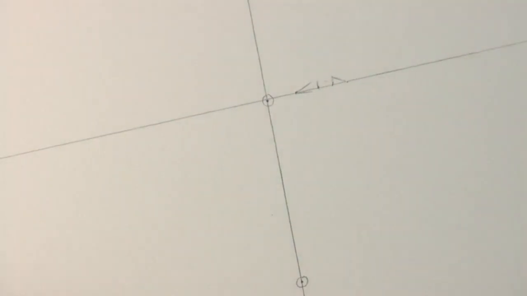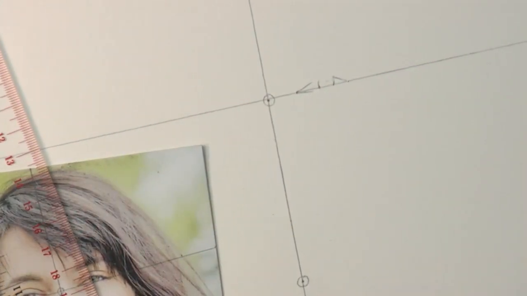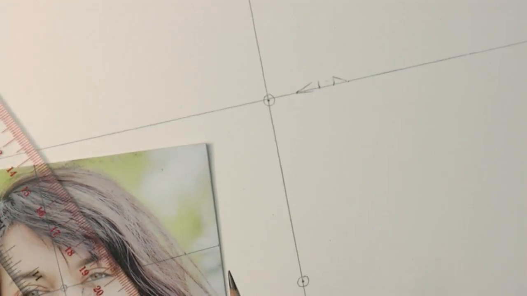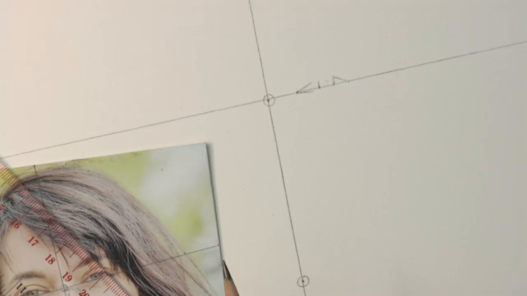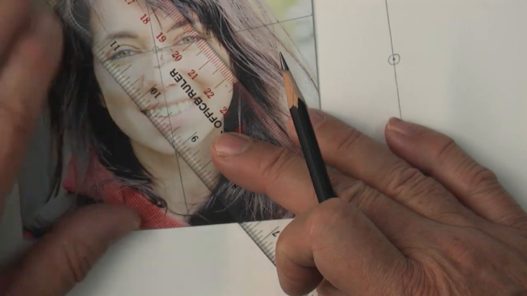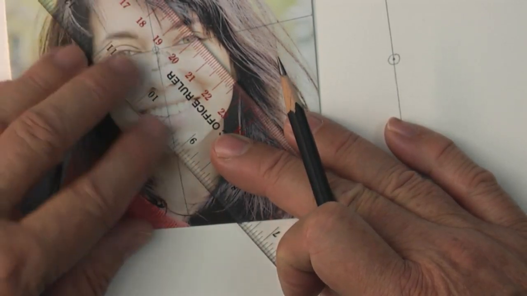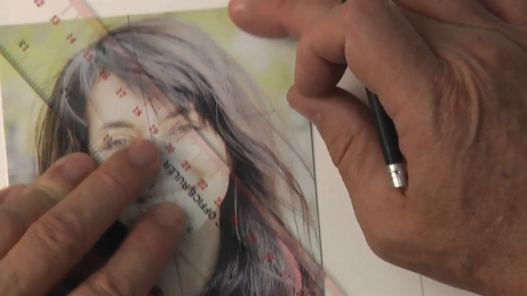And I want to be able to come over and maybe capture the side of the face where it intersects that eye. Let's go ahead and do that. We can take this and put it on that pivot point. Put it on the pivot point and come over here and see where the side of the face intersects that line. All I need to do is worry about lining it up with that pivot point and that place I want to find. And then I can come over here, and let's get back.